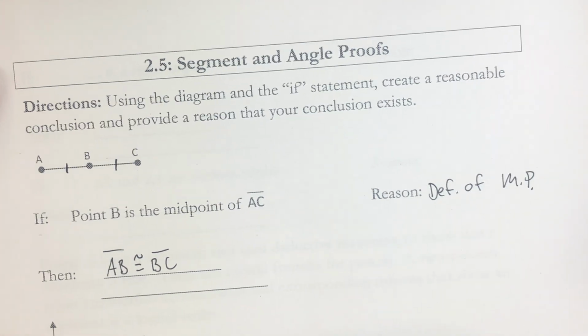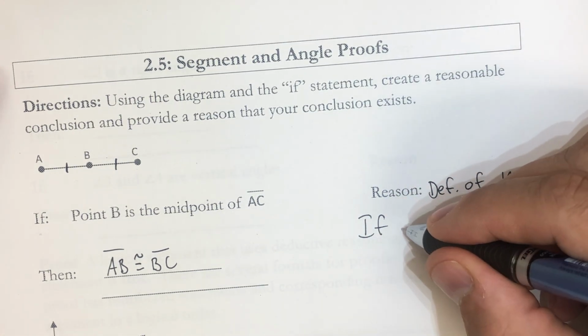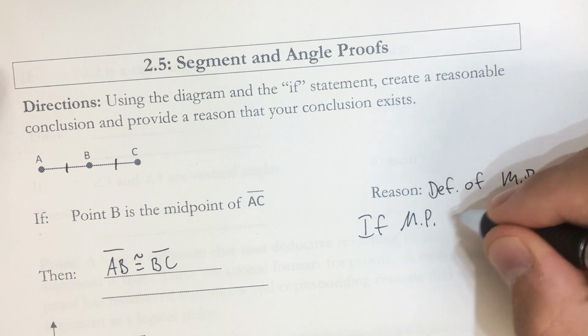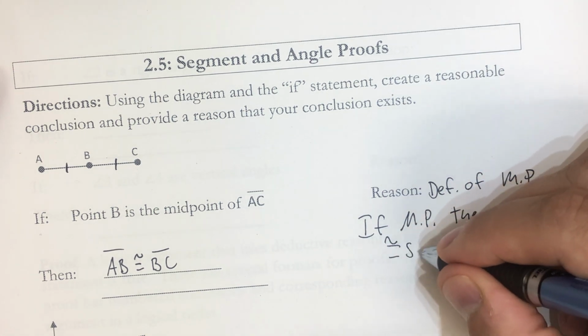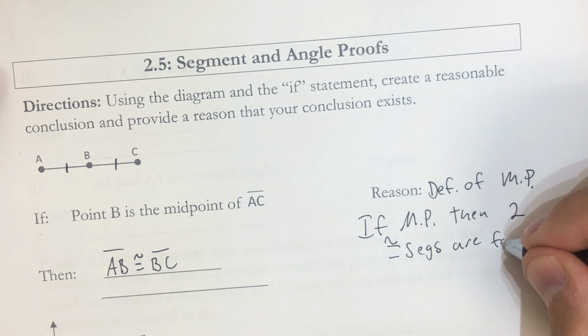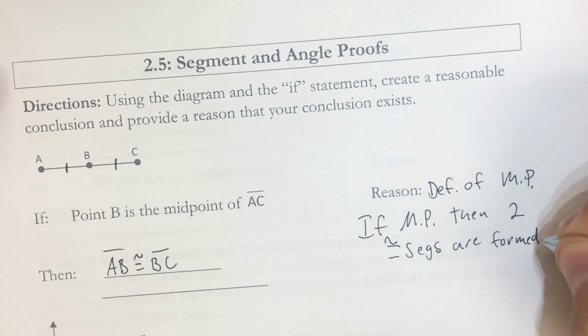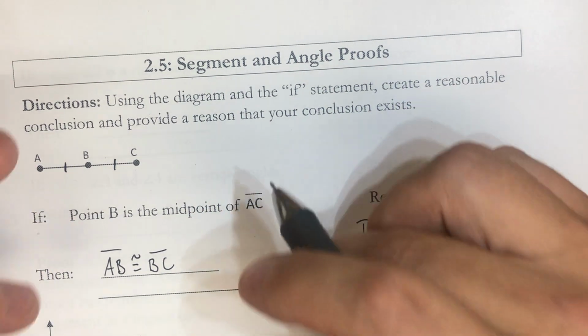I'll abbreviate midpoint MP. In if-then form, I would probably say if midpoint, then two congruent segments are formed. That's just kind of nice and short, but I always want to think of if this was the case, then what do I know?